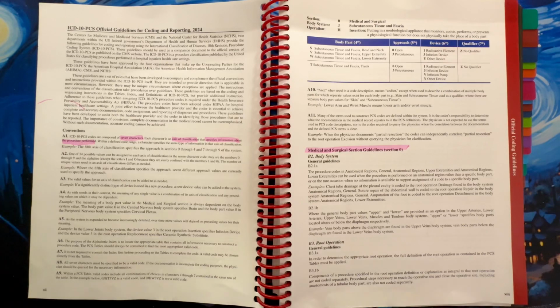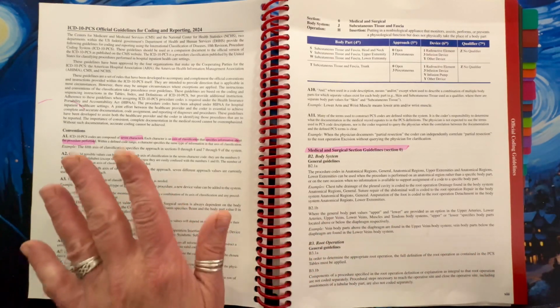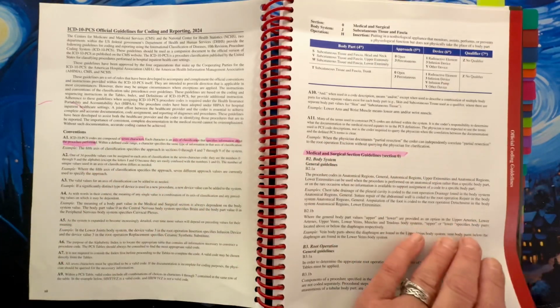Once you get into the flow and once you understand how the layout is, everything falls into place. It's just getting the vocabulary down, the terms down, understanding the differences between the different approaches, for example, the devices, the body parts, etc. So again, make sure that you review those official coding guidelines, okay?